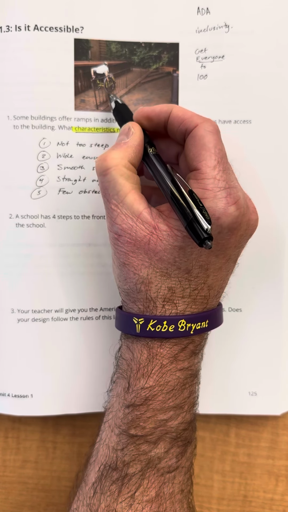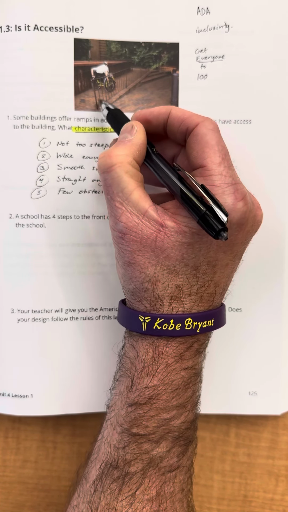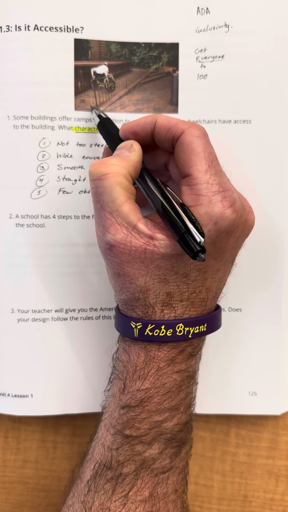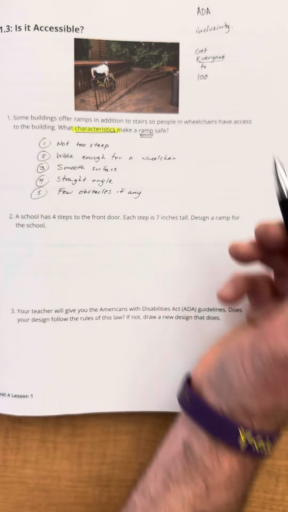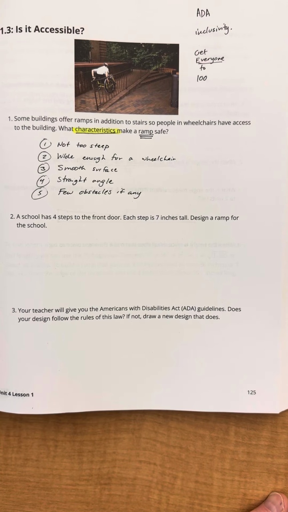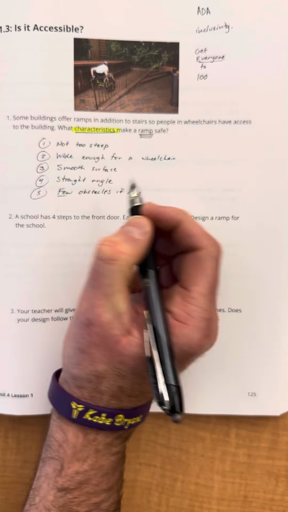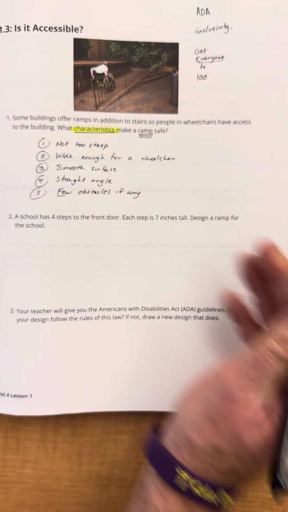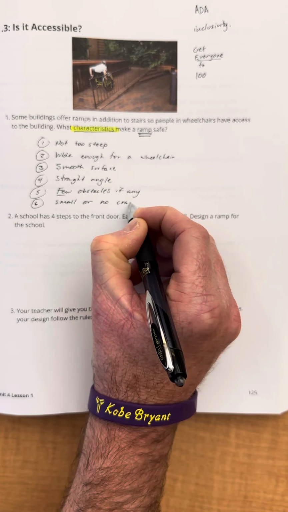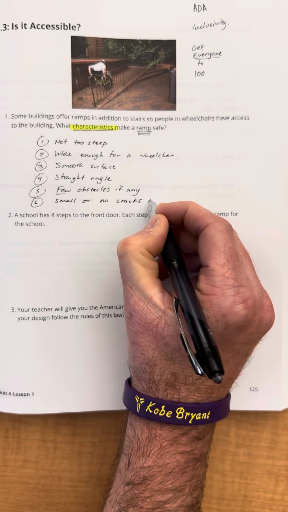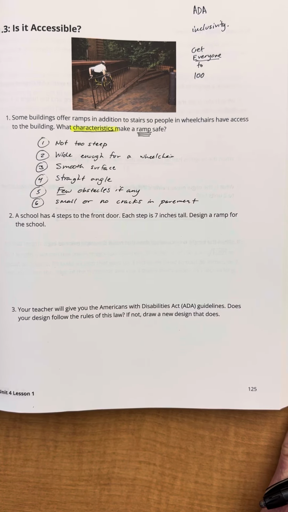These are bricks. Luckily, these rubber tires will get through bricks, but an even better one would just be straight concrete. Because concrete's got fewer like gaps. So few obstacles, if any. Small or no cracks. And let's just call it the pavement. Small or no cracks in the pavement.